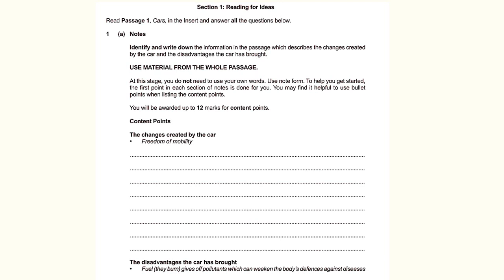Sometimes paragraph numbers are also given. At this stage, the candidates should not use their own words. They have to extract 12 content points altogether for the two themes. For each of the themes, you can see an example given. This example is actually excluded.